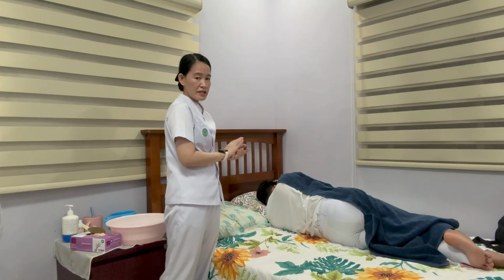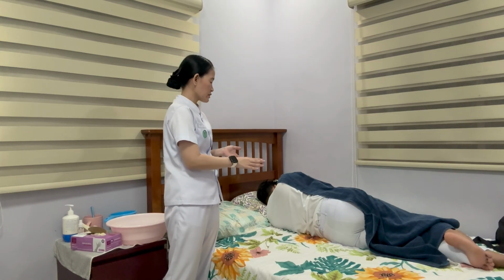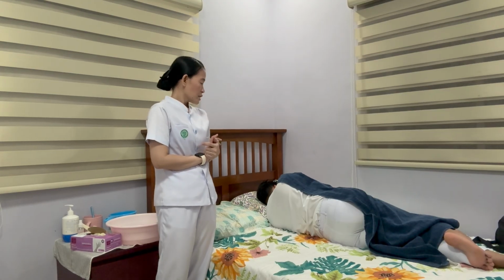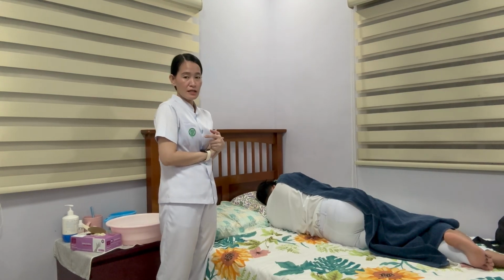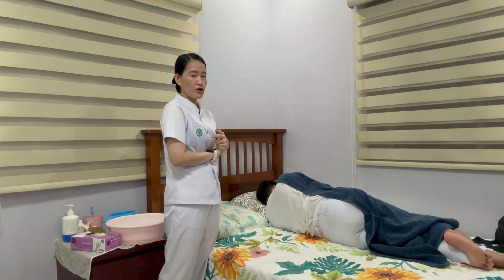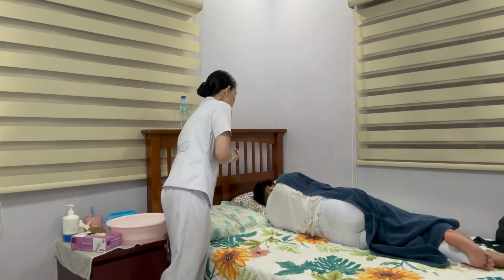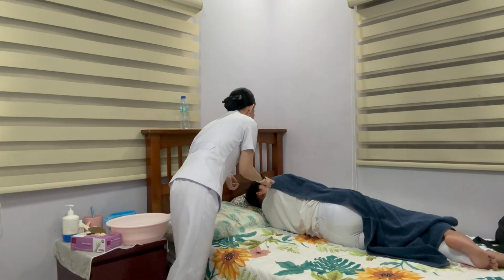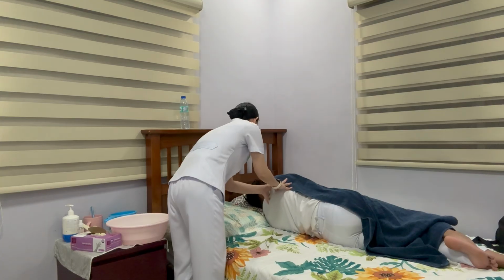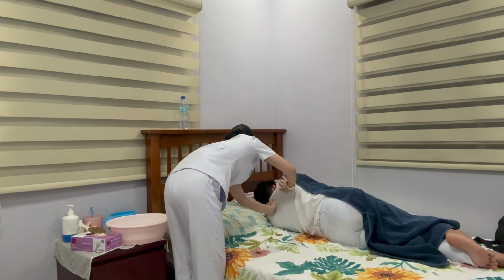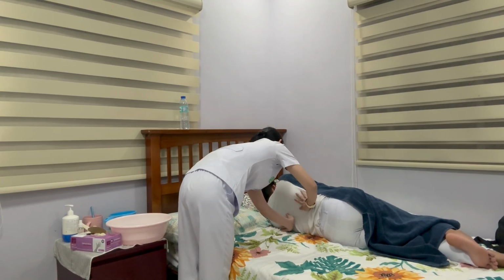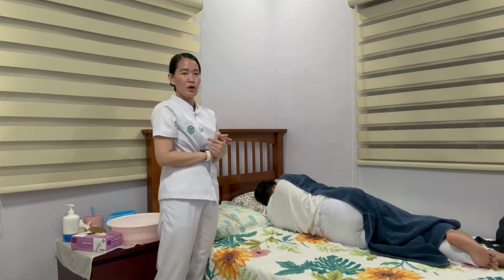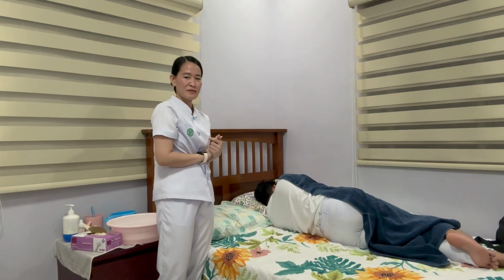Then observe any redness or skin breakdown in the sacral area or any part of the back. Then, sir, give the patient a back rub or massage. Sir, do you need a back massage so that you feel comfortable? No. Yes. Next, apply moisturizer if needed.